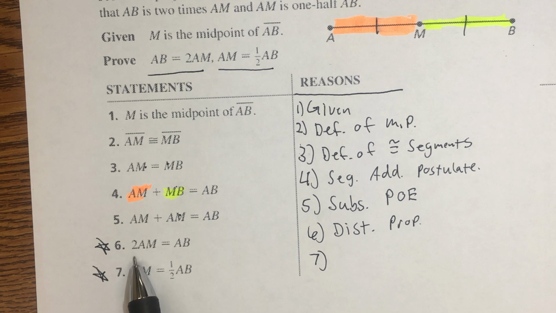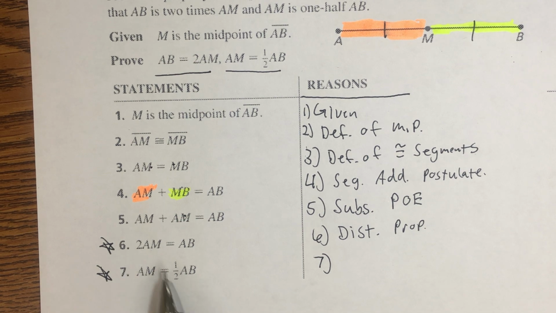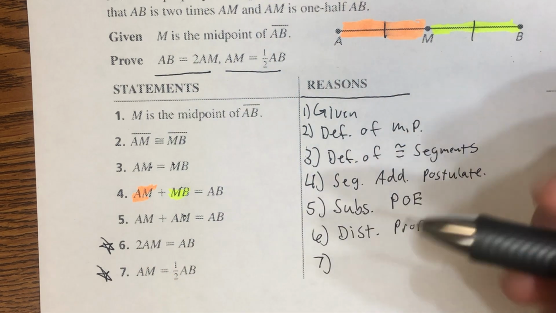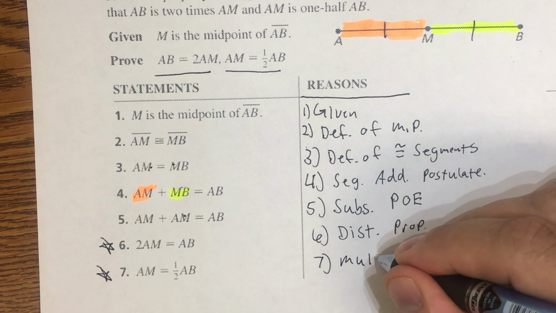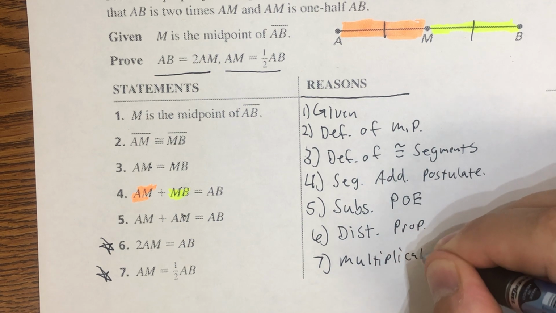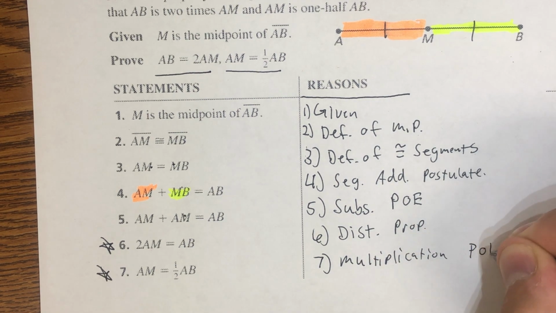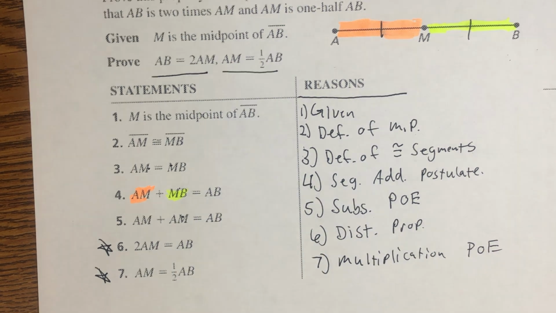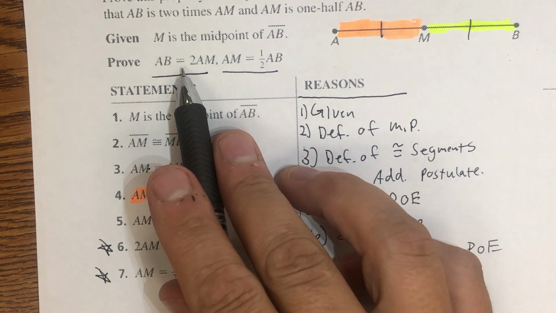To get the 2 to vanish, and it'd be called a 1/2, I would say both sides were multiplied by 1/2. Or you could also say that it was divided by 2. So really, I would take either the division property of equality or the multiplication property of equality here. But multiplication is probably the best term because it's written as a multiplication. So multiplication property of equality, 1/2 times 2 cancels it out. So we've proven both statements.